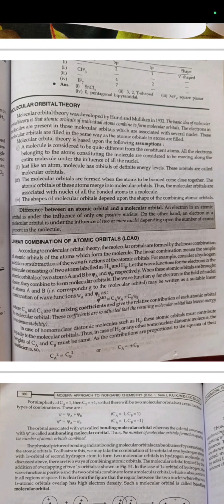Linear combination of atomic orbitals. According to the molecular orbital theory, the molecular orbitals are formed by the linear combination of atomic orbitals of the atoms which form the molecule. The linear combination means the simple addition or subtraction of the wave functions of the atomic orbitals.